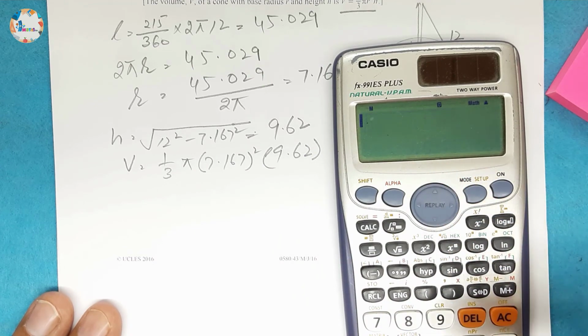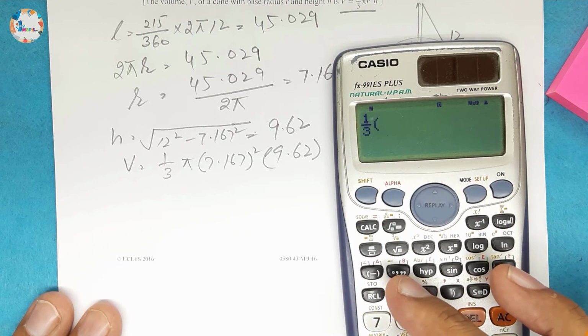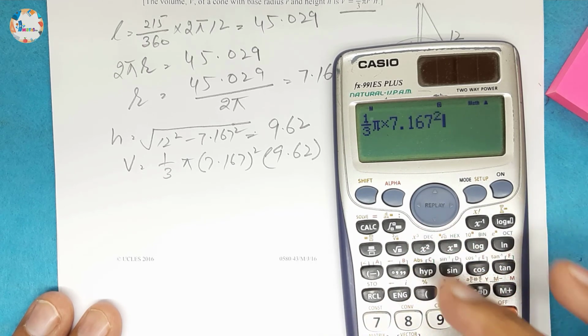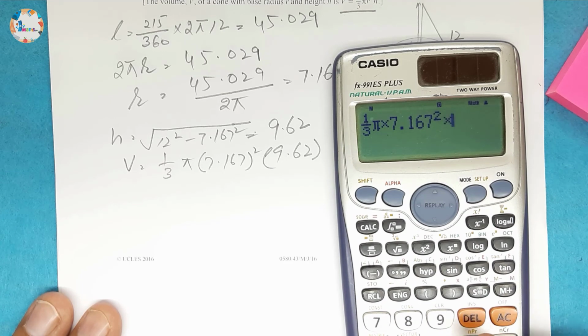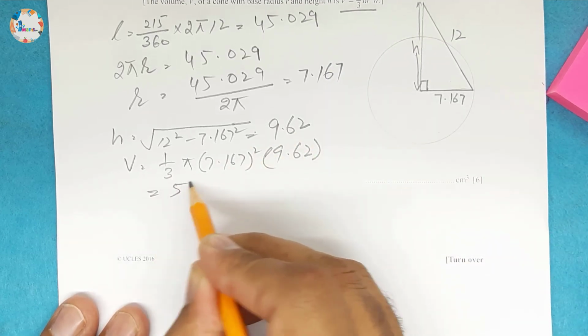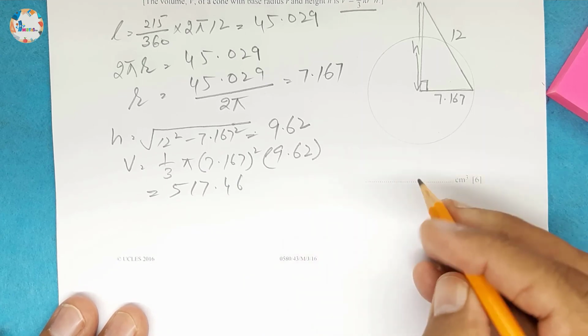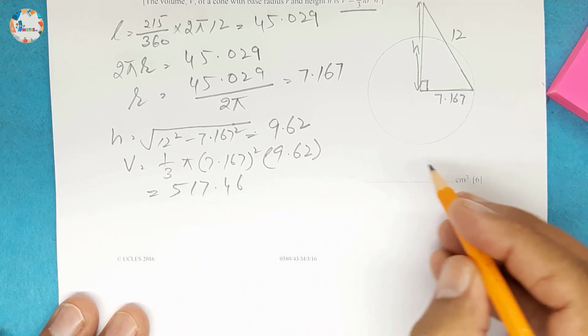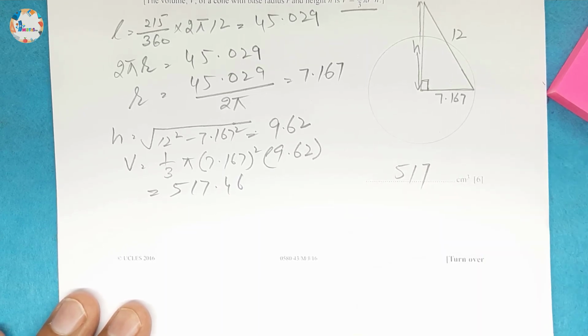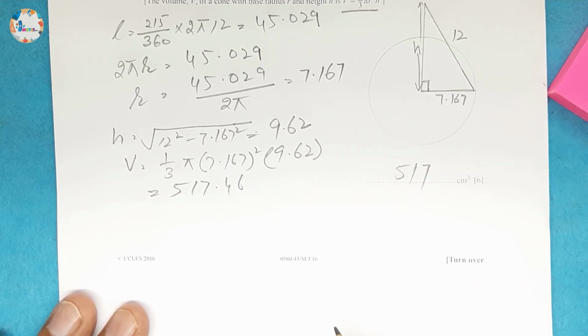So we can use 1 over 3 into pi, and multiply by 7.167 squared and multiply by 9.62, and this will result in 517.46. Approximately we can give answer as 517 or even 518. So this will be our answer.